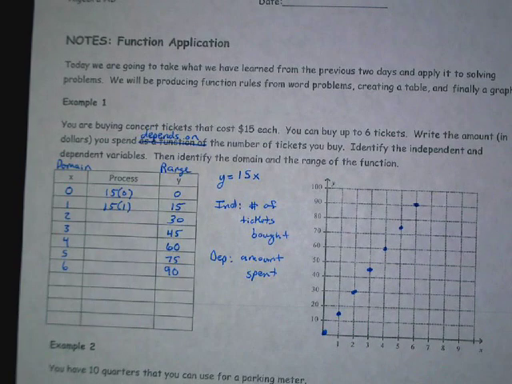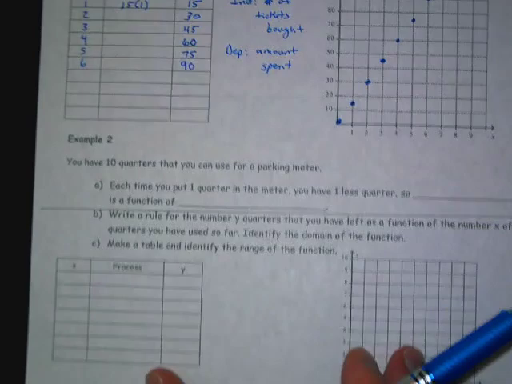Okay, now do not draw a line and connect that. If you draw a line and connect it, that means you can do such things as buy 1.5 tickets. Can you do that? No. This would be a discrete function. It's not continuous. You can't draw that line and connect it. You just need the points there. Any questions there? Okay, so there's a lot of questions within that. Biggest key is write your function rule, complete your table, and then you can usually answer the questions about dependent and independent variables and domain and range after you have that.